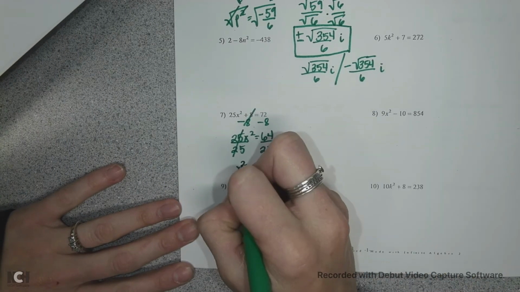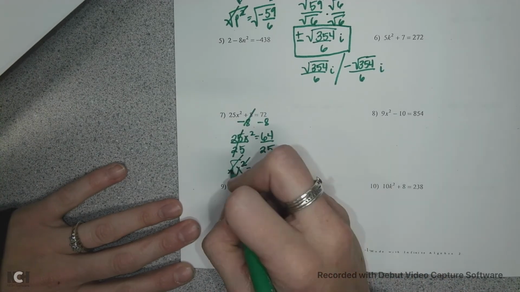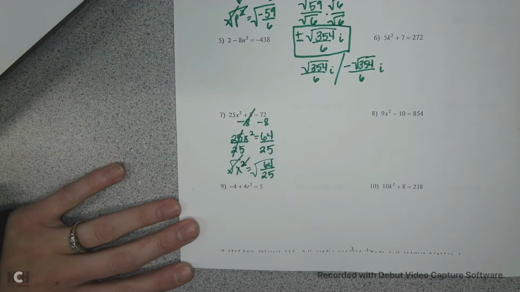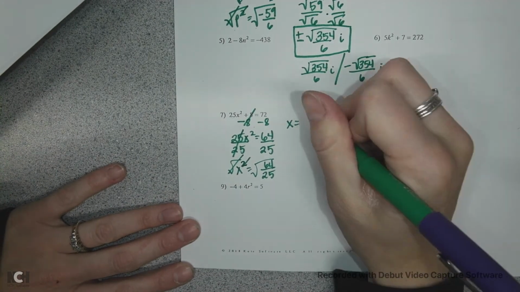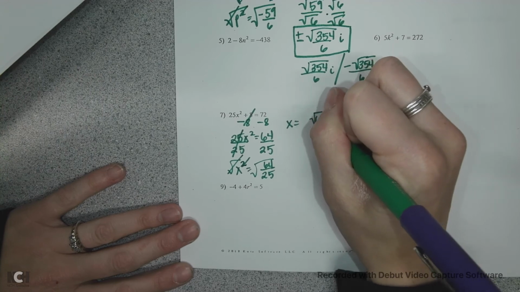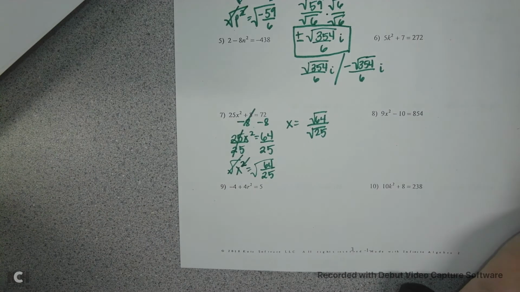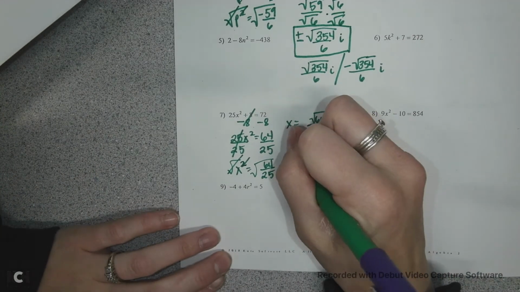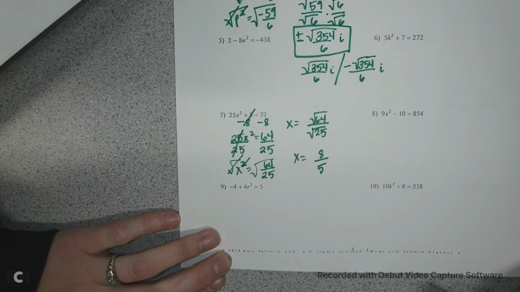To get rid of the squared that's attached to my x, I need to take the square root so that it cancels. What I do to one side, I must do to the other. And actually, this one's really nice because then you have x equals the square root of 64 on the top and the square root of 25 on the bottom, because you have to break it up into 2. So then that gives me the square root of 64 is 8 and the square root of 25 is 5.